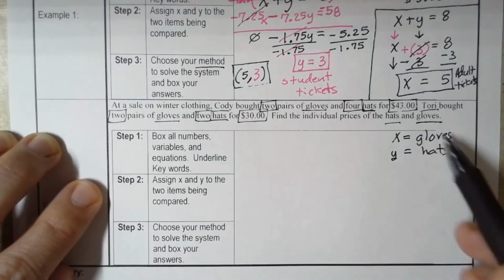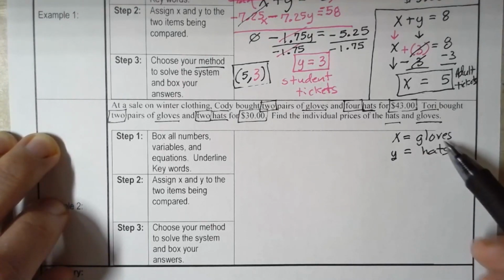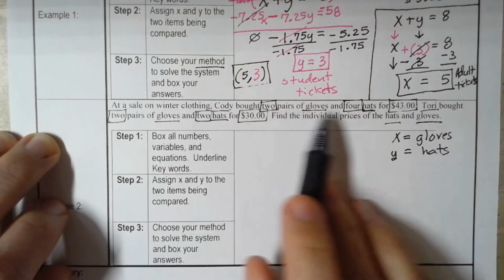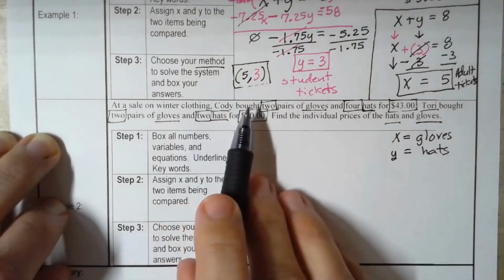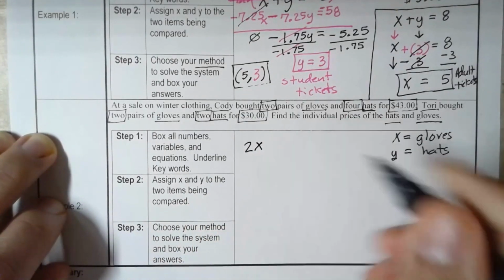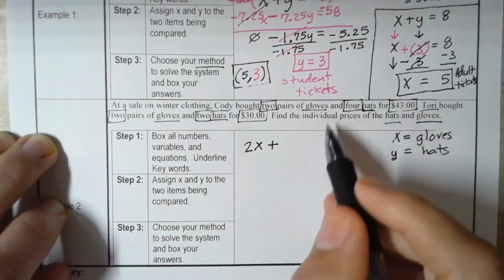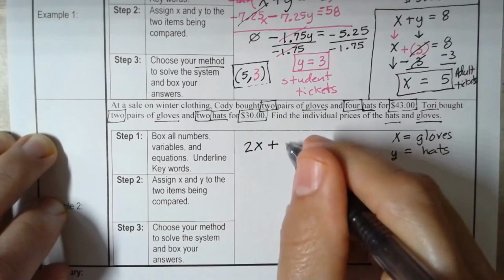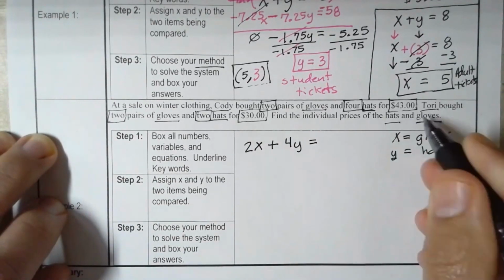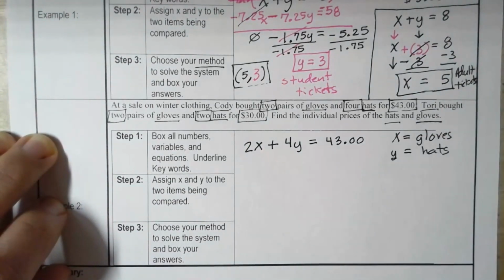Now notice our information is a little bit different on this one. It didn't give us an individual price for the gloves or hats, and we're going to have to find that ourselves. But they did give us some information that will help. For instance, Cody, he bought 2 pairs of gloves. So I'm going to say 2 times x, because 2x means 2 times gloves. Plus, he bought 4 hats, so 4 times y, and that cost him a total of $43.00.